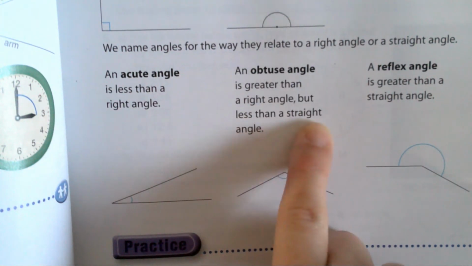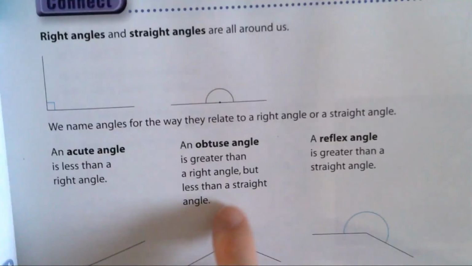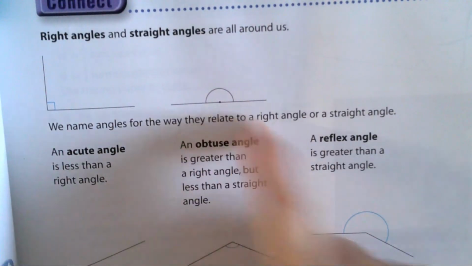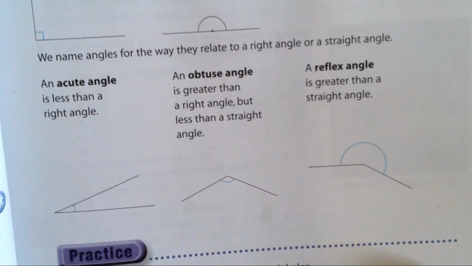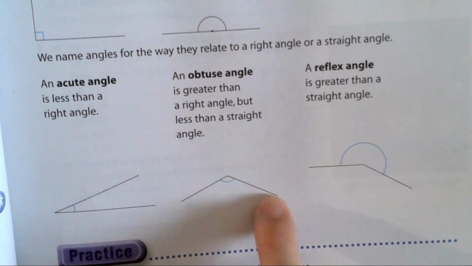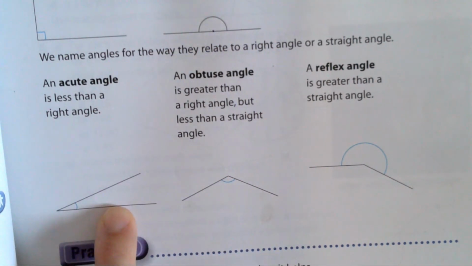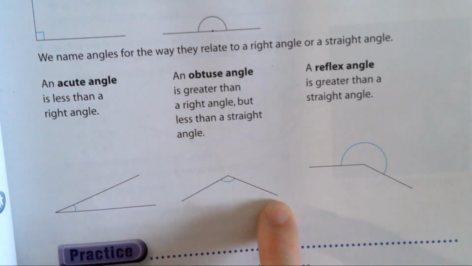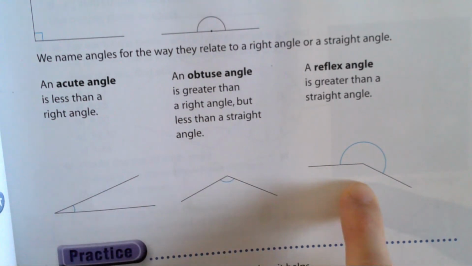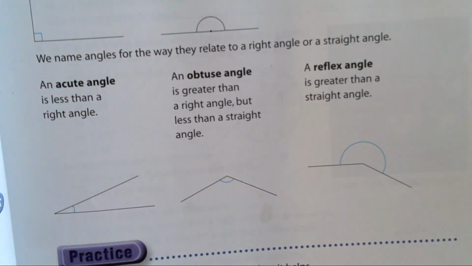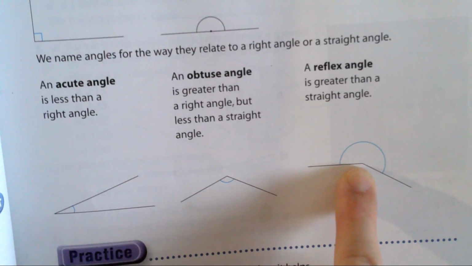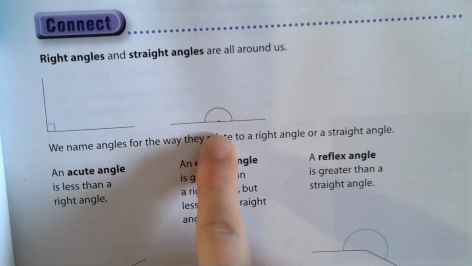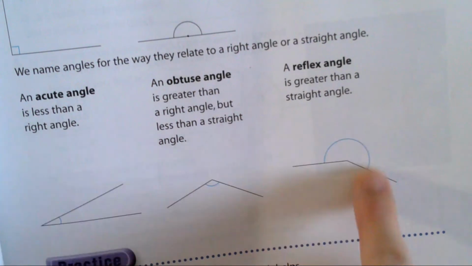So let's go back up here. See, these two arms are really far apart. But if I go back to this angle here, it's not as far apart as a straight angle, but it's definitely further apart than this angle over here, which is the acute. So this one is obtuse. Now we have this one here, and it's called a reflex angle. A reflex angle is greater than a straight angle. So if we look at this here, it's almost like the arms on this straight angle are bent backwards a little bit farther, and you can see the distance from this arm all the way to this arm is greater.